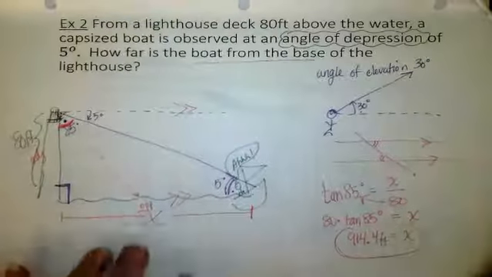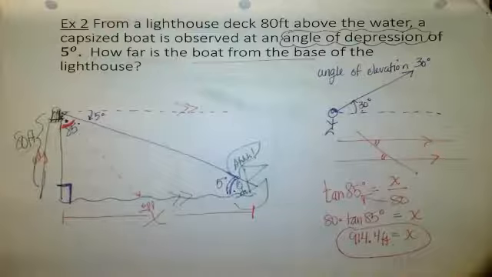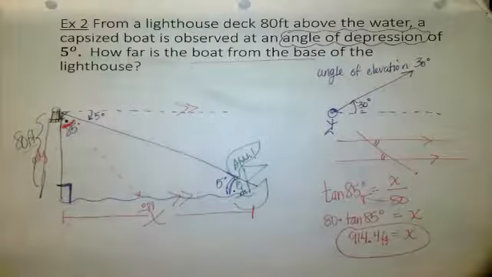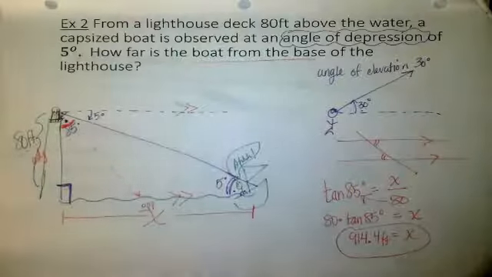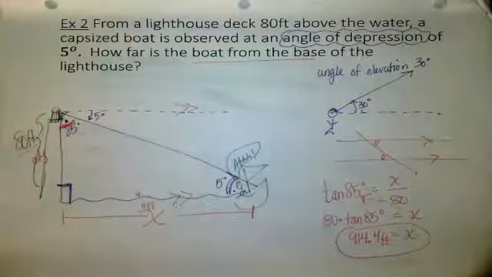Okay. In a real life situation, you can actually use an inclinometer. It's pretty easy to make. I need more time to make up all these projects. You can make an inclinometer. It's really easy.